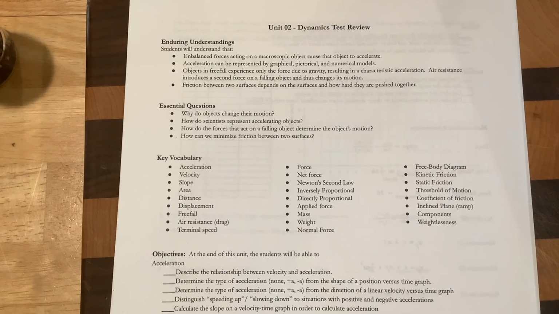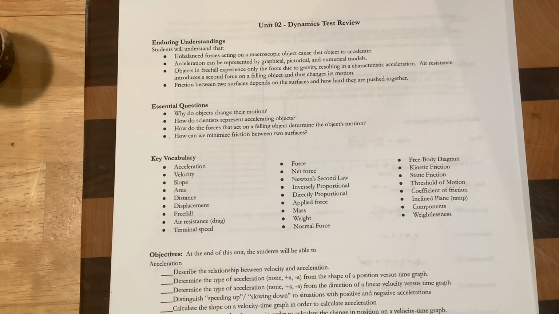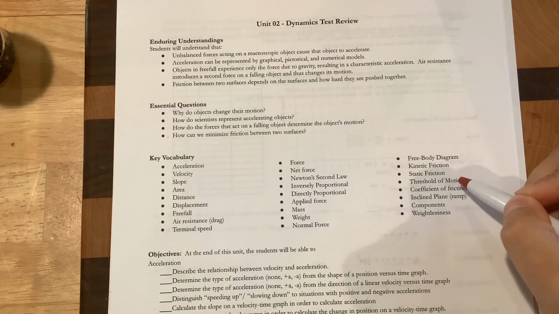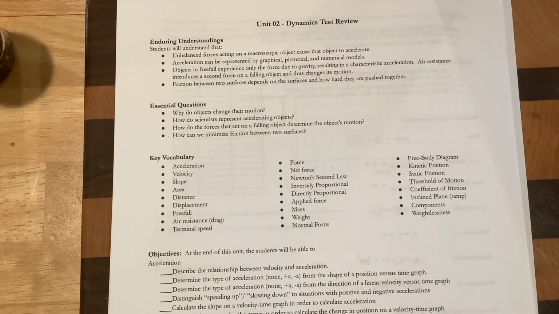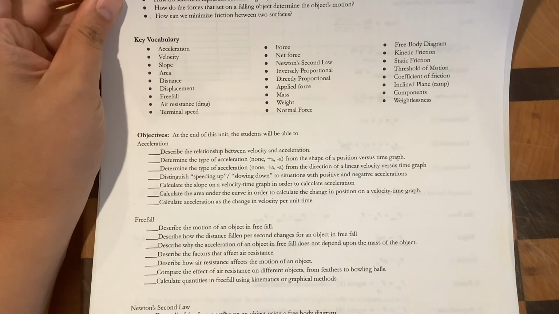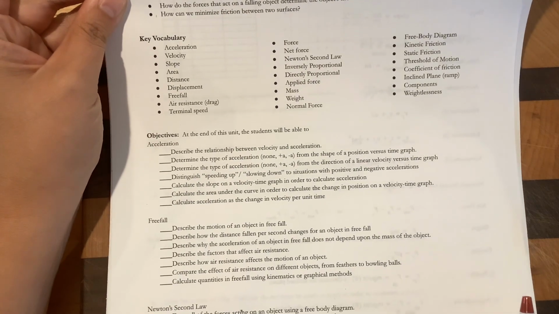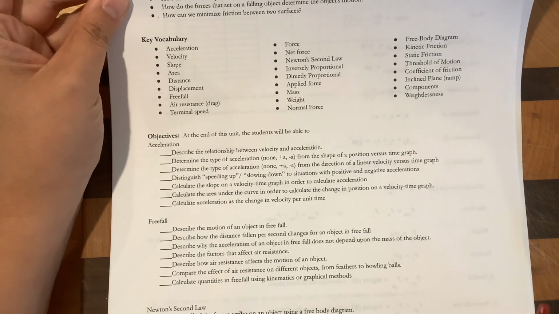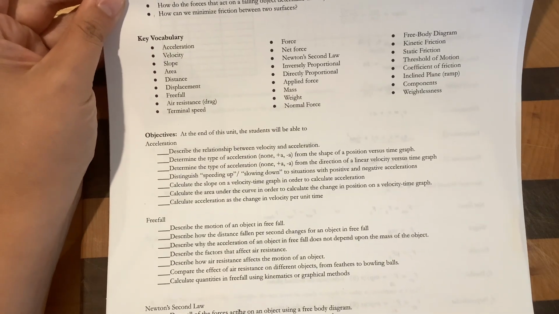So if you look at the front of the review packet, you'll notice it has vocabulary, objectives, and this handy checklist. The objectives checklist is actually a list of all the types of problems I plan to ask you. If you count them up, there are about 20 or so objectives, and you're going to be getting like 29 questions on your test.